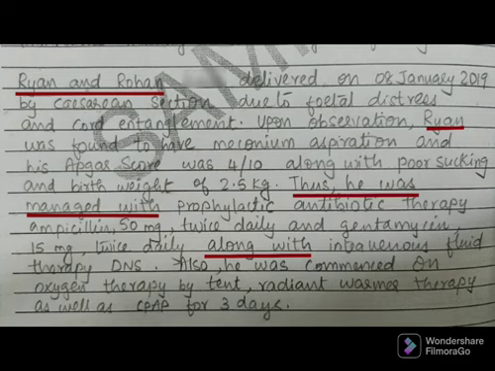So this is the first baby's information. Ryan was found to have meconium aspiration and his APGAR score was not good, and his weight is okay, but he has poor sucking. Then how we managed with the antibiotic therapy and intravenous fluid therapy along with oxygen therapy and radiant warmer. And this baby was in CPAP for 3 days. So until here it is clear for the baby Ryan.